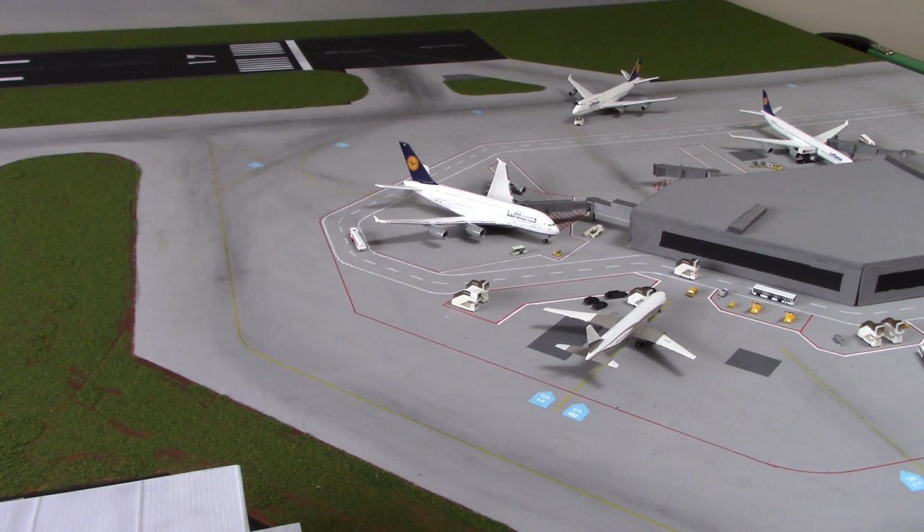Even security fencing and walls and construction vehicles. It's just crazy, the list goes on.